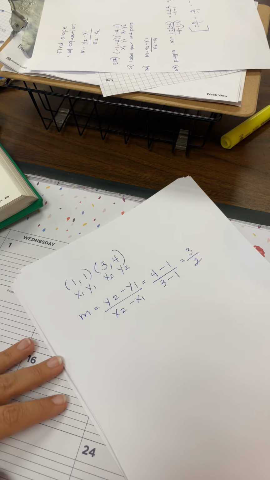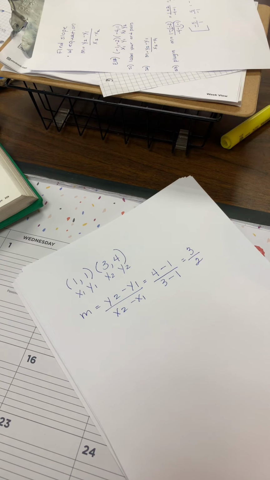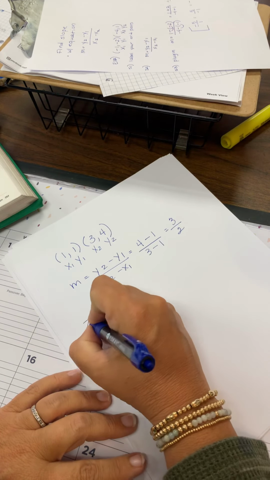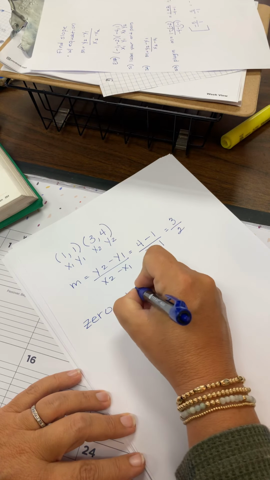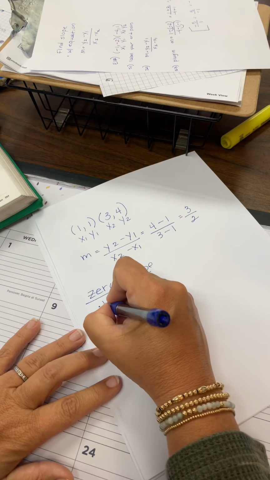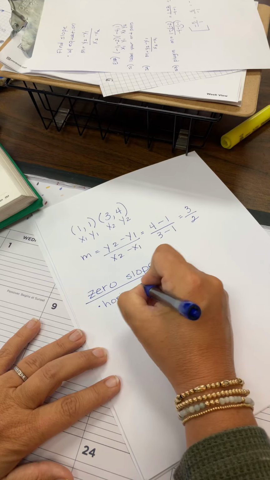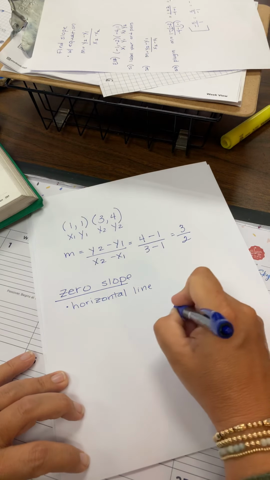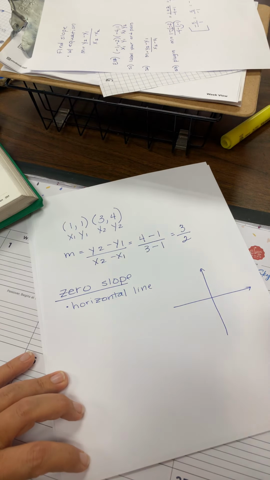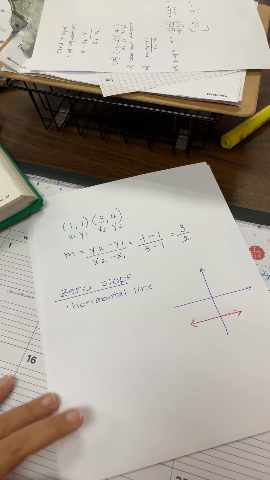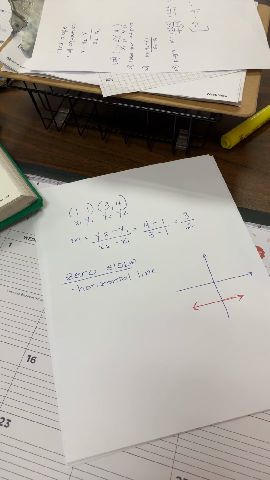Now, there's other kinds, and hopefully everyone's watching both of these videos, where we have 2 special kinds of slope. We have what's called zero slope. Zero slope is when you have a horizontal line, and I'll show you why for 2 reasons. A horizontal line. So I'm just going to make a quick little graph here. So what I mean by that is that if you had a line, and think about it, because the definition of slope is steepness, and this has no steepness.